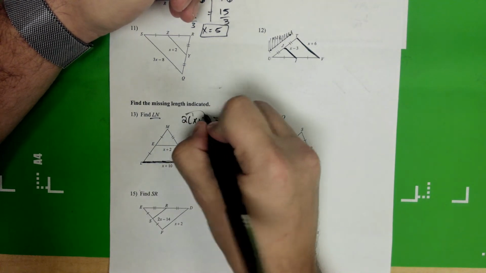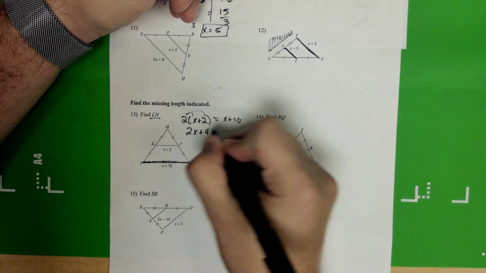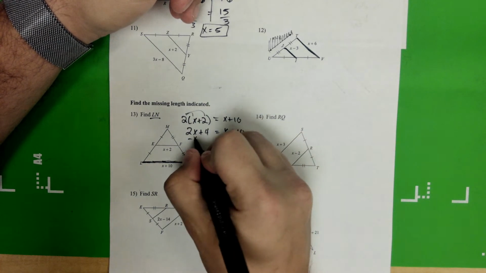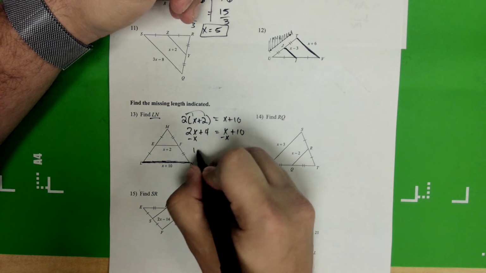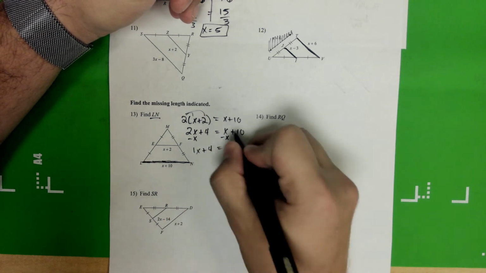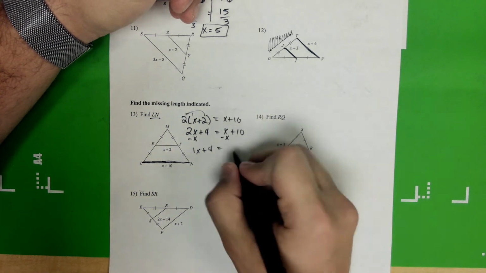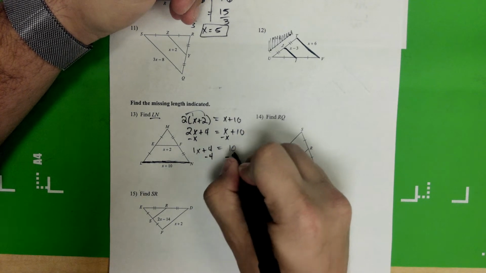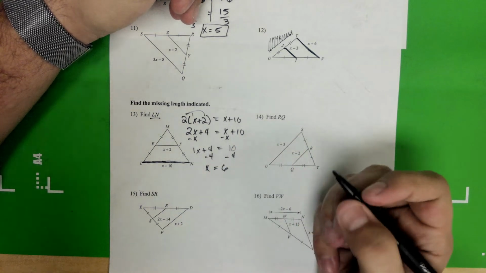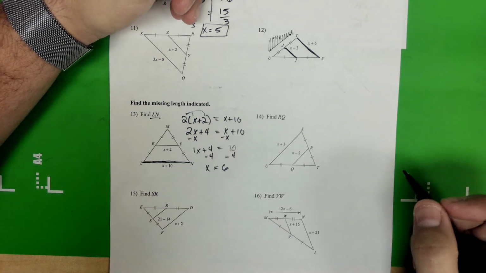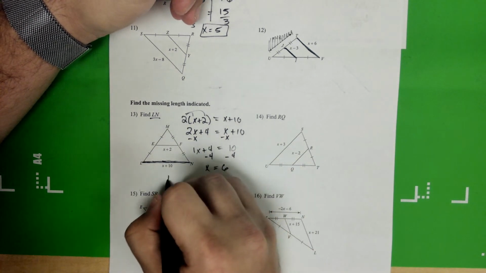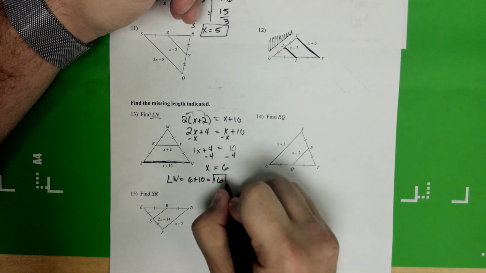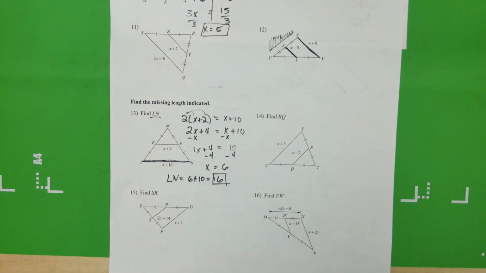So, distribute, 2x plus 4 equals x plus 10. I'm going to subtract x from both sides. So 2x minus 1x is 1x. Bring down my plus 4. It equals, this becomes 0x, which goes away, and then equals positive 10. Subtract the 4, and x equals 6. We're not done because we want to find LN. We're going to take that and plug it in. So LN is going to equal 6 plus 10, which is 16. That's how you're going to solve these.